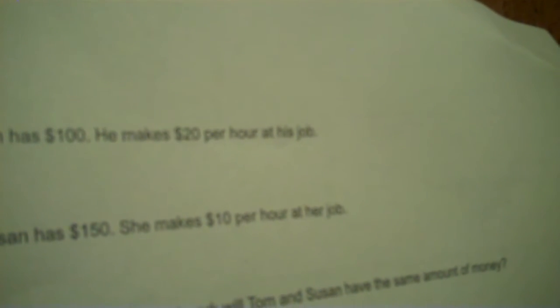Okay, we're going to do another one. Tom has $100. He makes $20 per hour at his job. Susan has $150. She makes $10 per hour at her job. After how many hours of work will Tom and Susan have the same amount of money? So two tables. So hours and dollars. Hours and dollars. Remember, we do them at the same time.